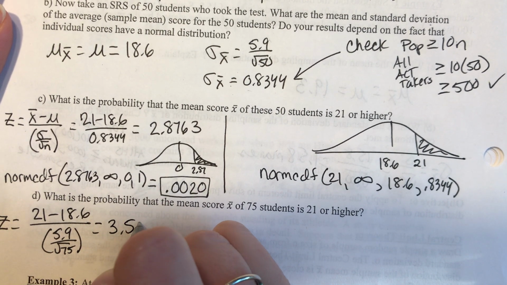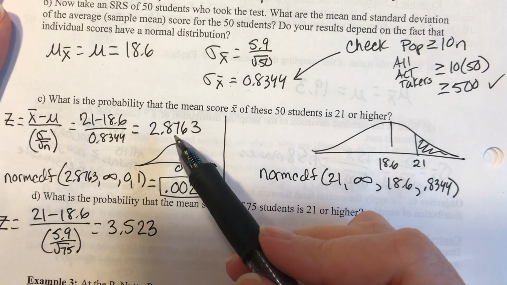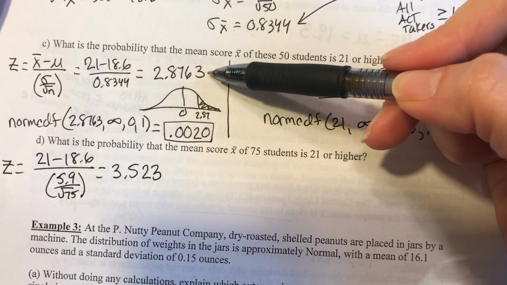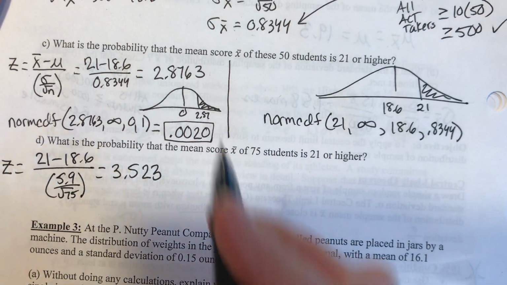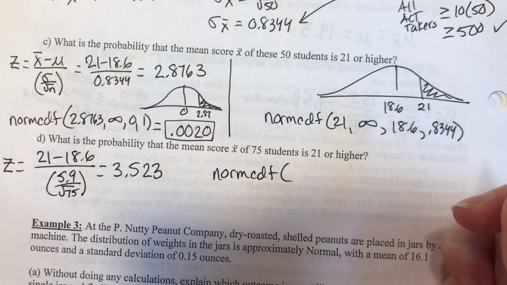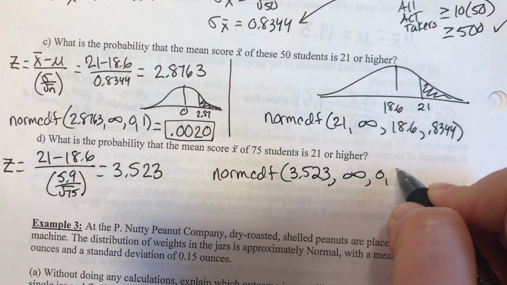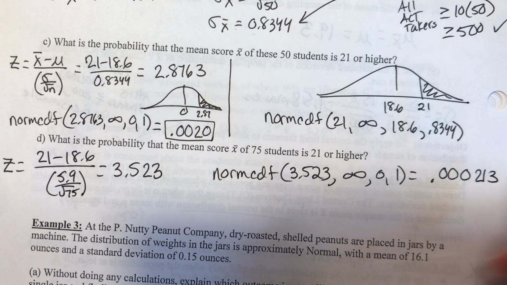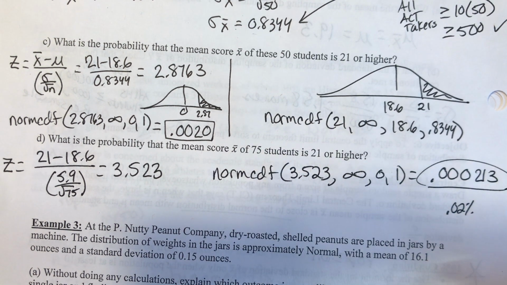And our z-score is 3.523. So our z-score got even bigger. One kid, z-score 0.41. 50 kids, z-score 2.88. 75 kids, z-score 3.52. So when you do norm CDF, you're going to have 3.523 to infinity, mean of 0, standard deviation of 1. You're going to get 0.000213. So this is a 0.02% chance.